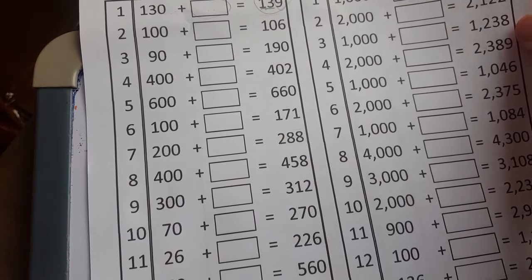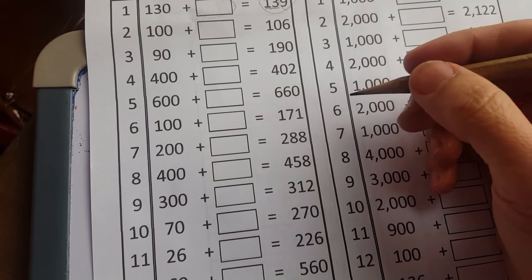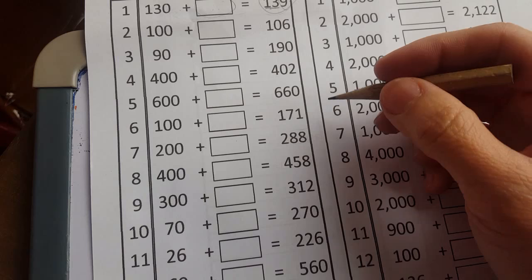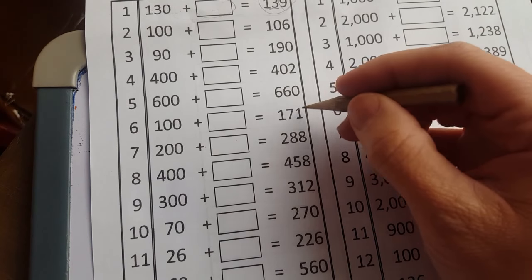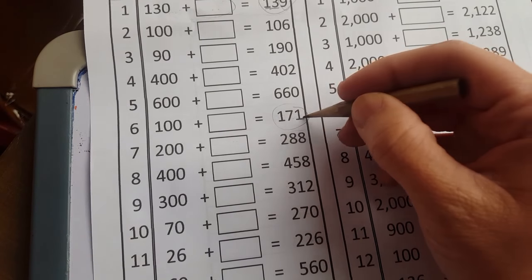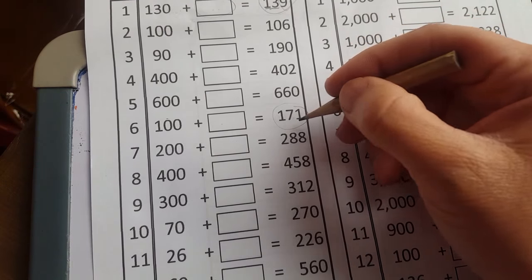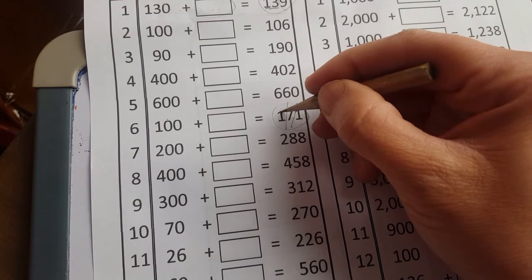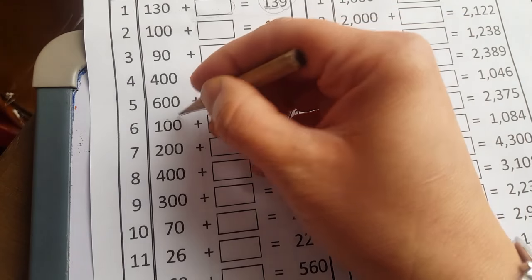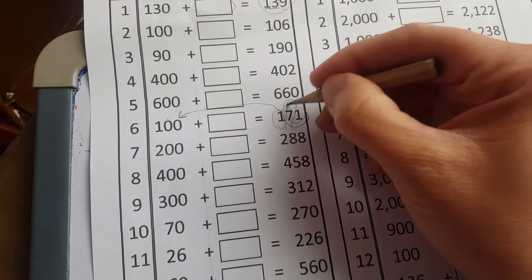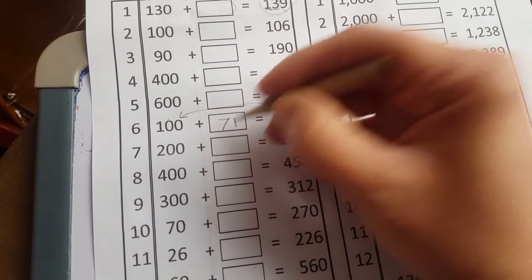Now, some of these questions are pretty good in checking whether children understand the place value. For example, this question, 171. So 100 add how many more makes 171. Now, if they're good at partitioning, they'll work out that this is 100, which matches this 100. Whatever does not match will be the answer, the 71 in here.